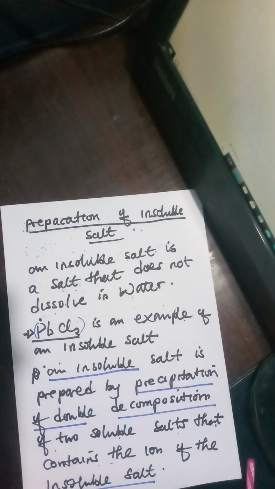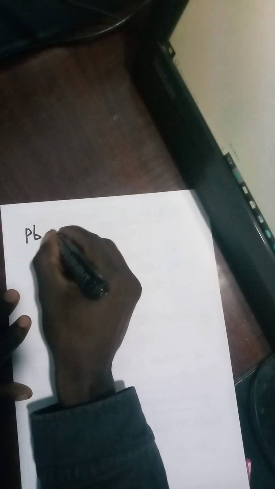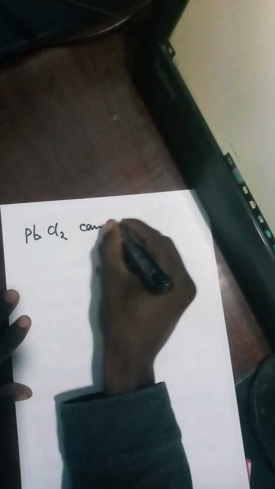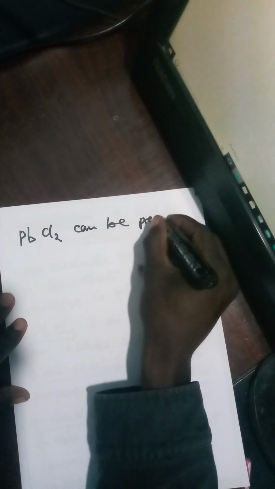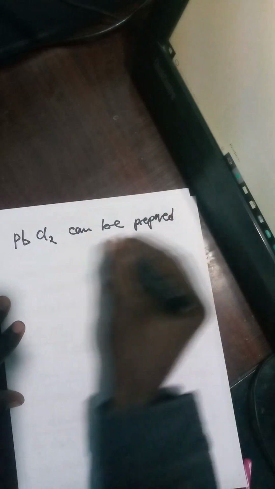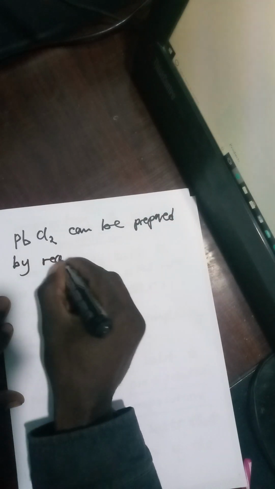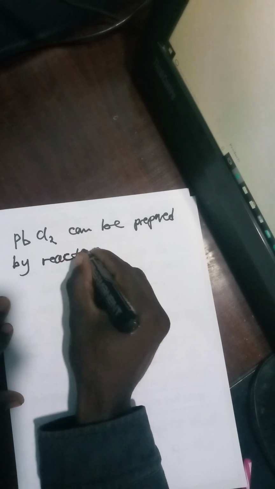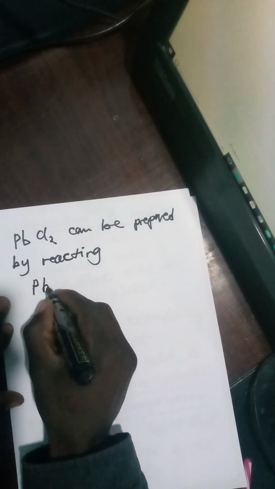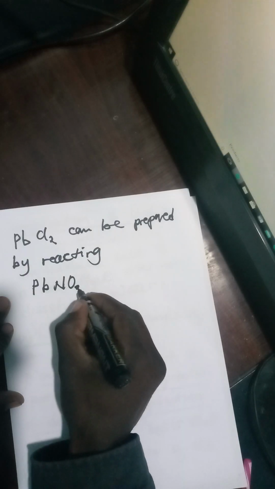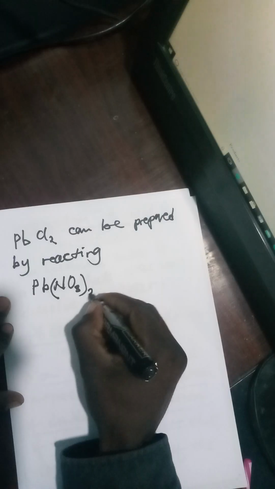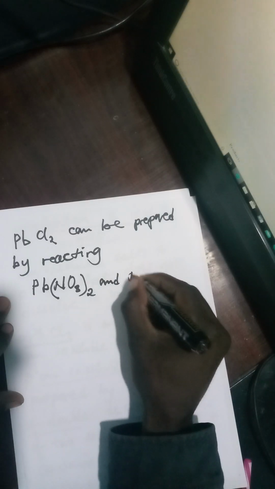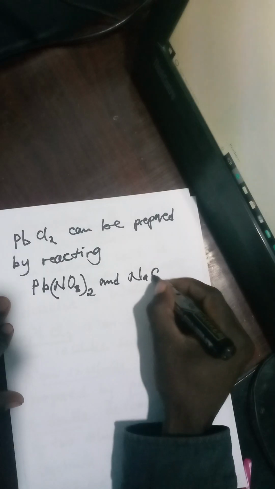So in this case, since we are using lead 2 chloride as an example, we can say that lead 2 chloride can be prepared by reacting lead 2 nitrate and sodium chloride.